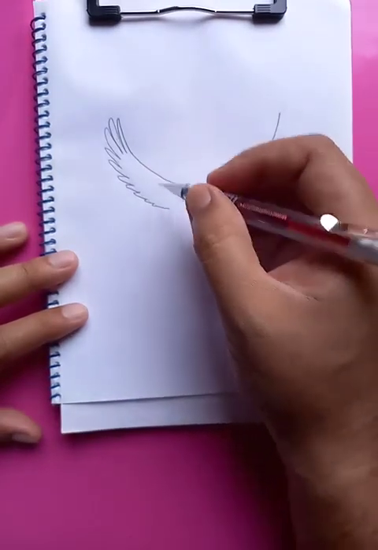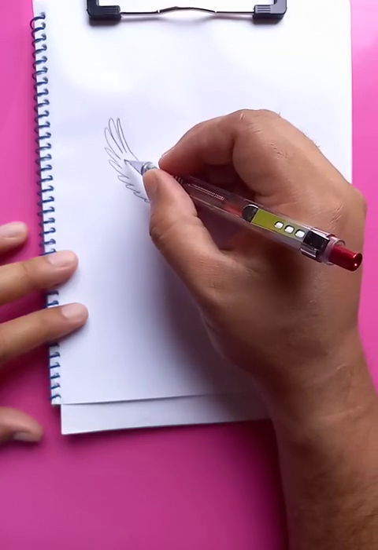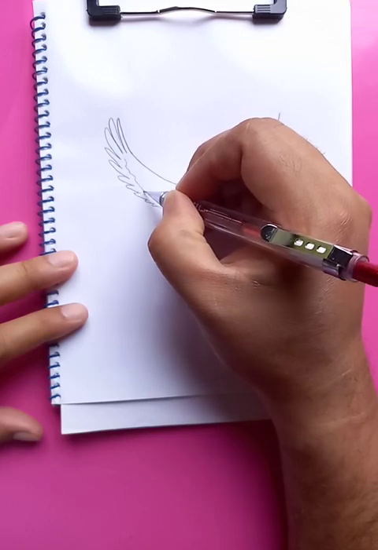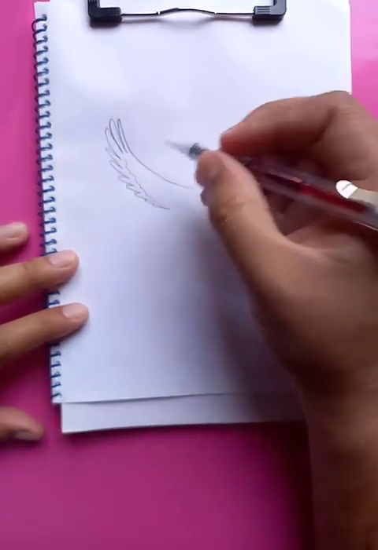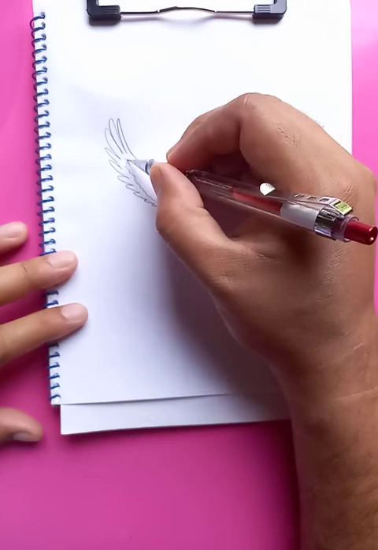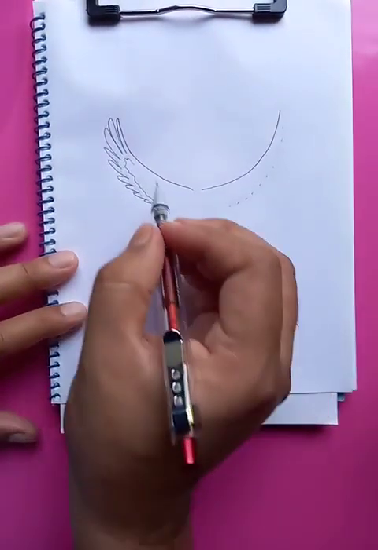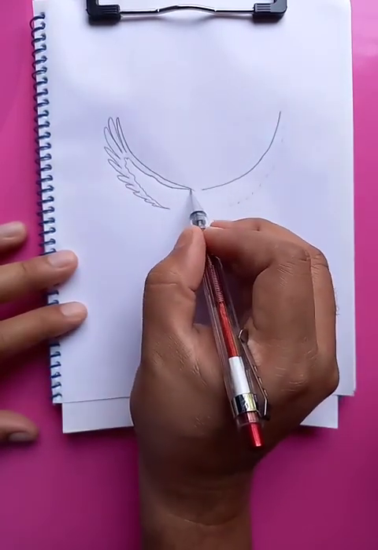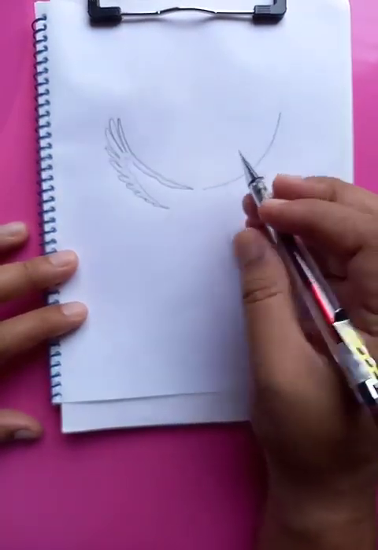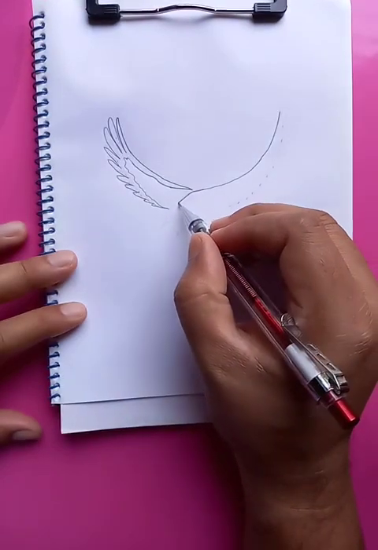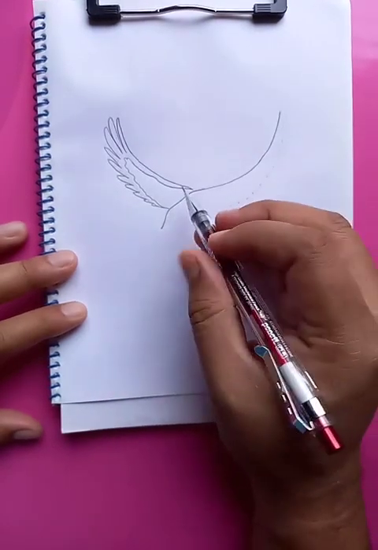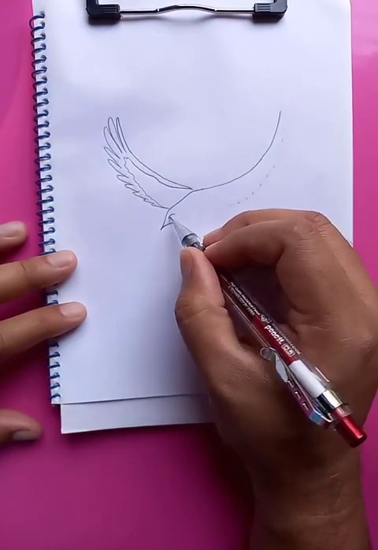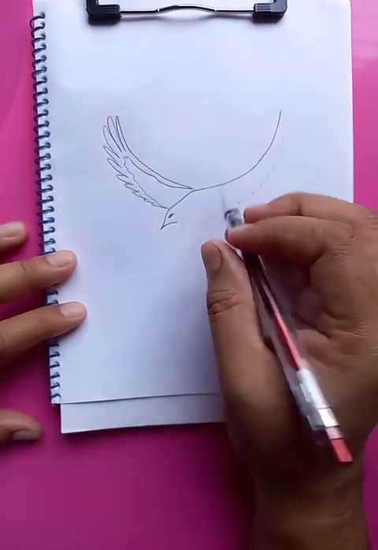So this is like the icon of a bird. Usually, the icons become like a solid color, and in solid color, the structure defines the shape.